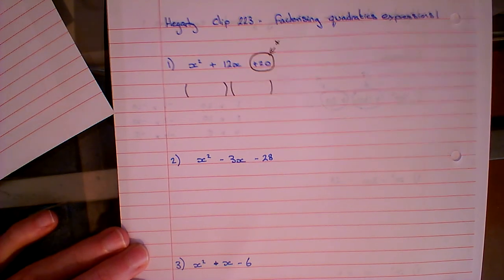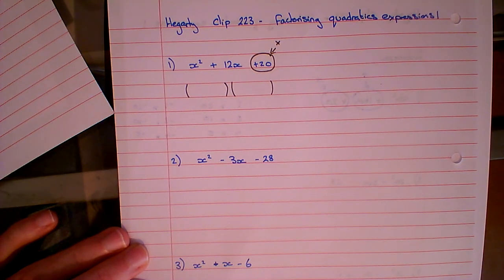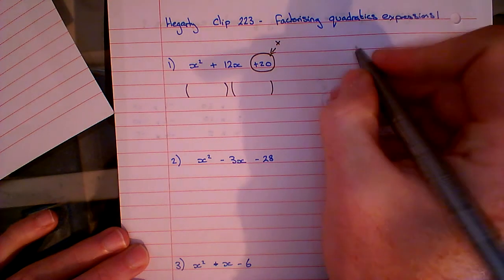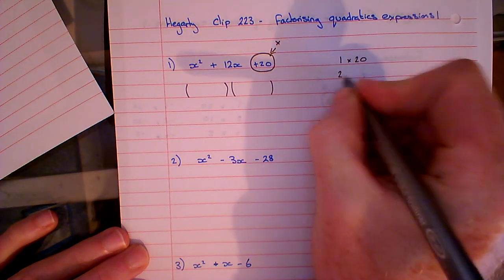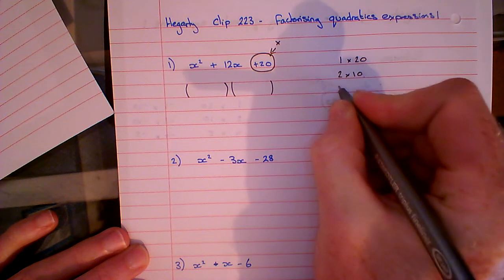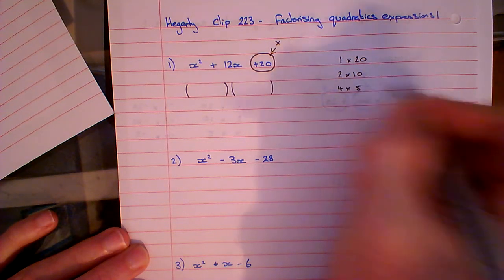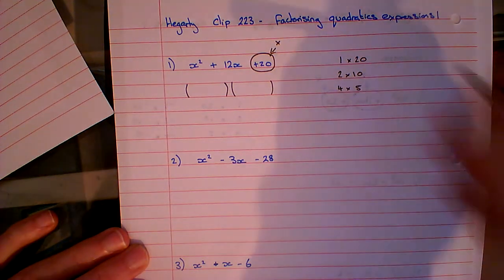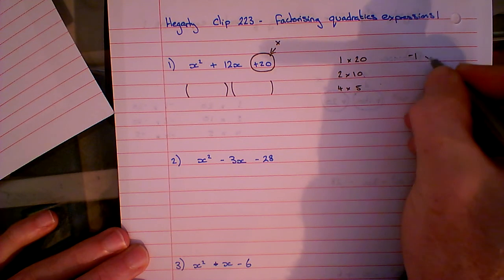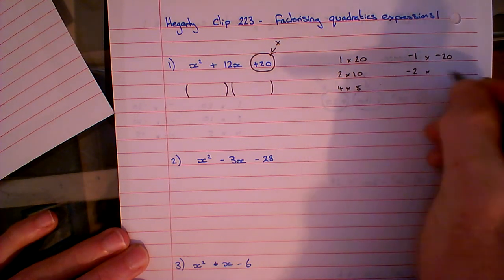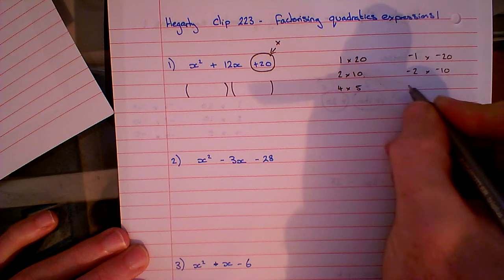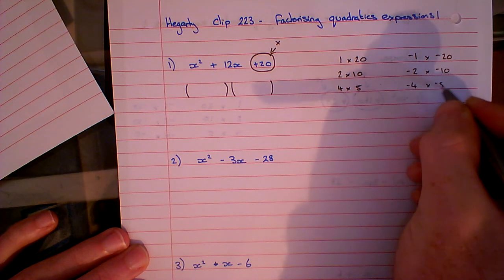So pairs of numbers that multiply together to make plus 20: we've got 1 times 20, 2 times 10, 4 times 5. Alternatively, we have negative 1 times negative 20, negative 2 times negative 10, negative 4 times negative 5.